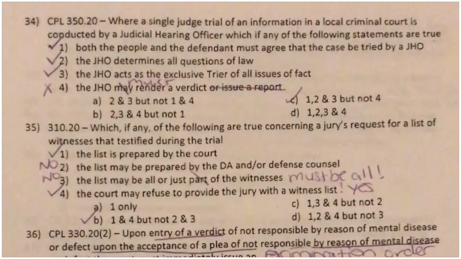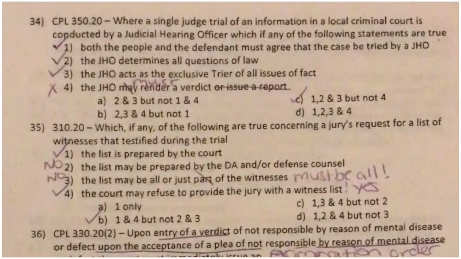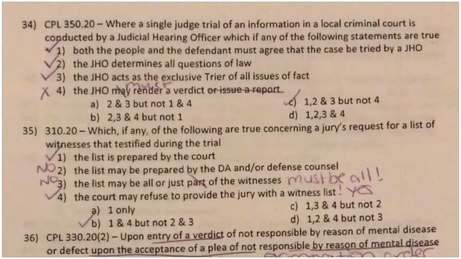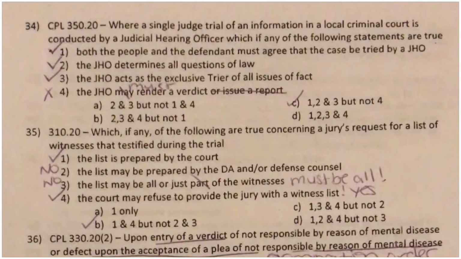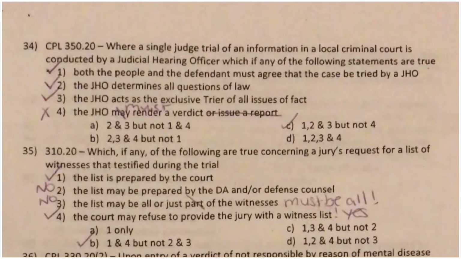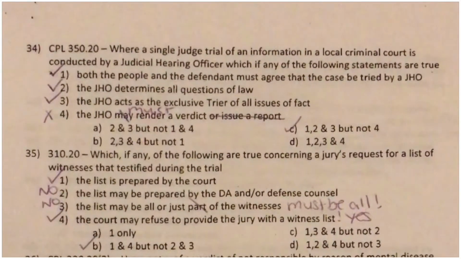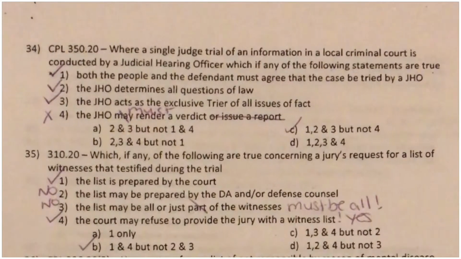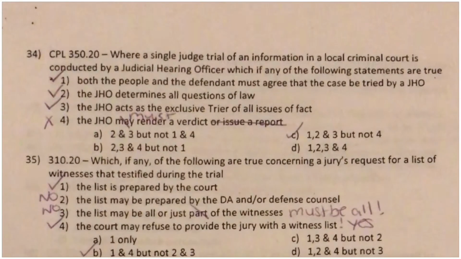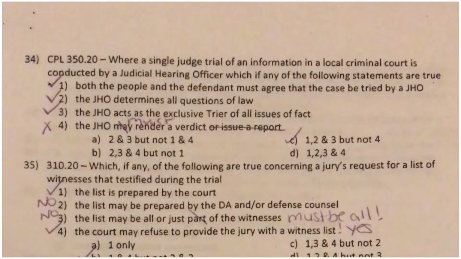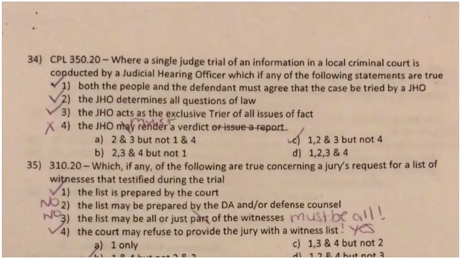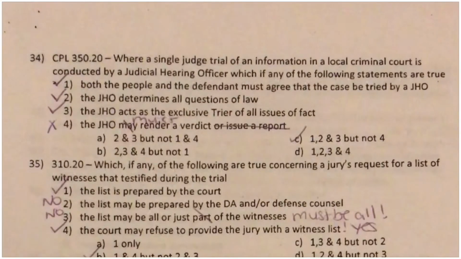34, where a single judge trial of an information in a local criminal court is conducted by a JHO, which of the following statements are true? In this one, both the defendant and the people must agree that the case be tried by a JHO, or judicial hearing officer. It's true, you have to get both of them to agree. The JHO is the trier of fact and determines all questions of law, so we know 2 and 3 are true. And 4 is false, because the JHO must render a verdict. So the answer was C, everything except 4.